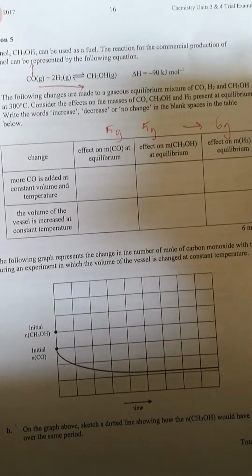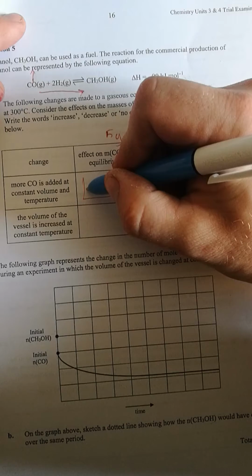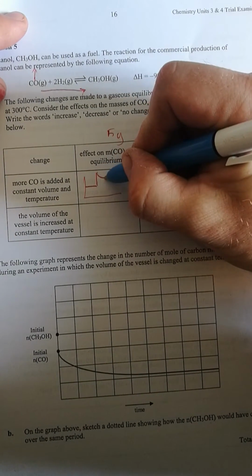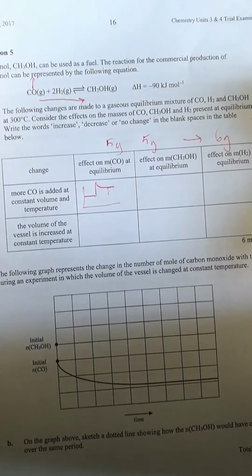And if you want to look at it in your concentration time graph, it would look something like this. There's our CO. We add some CO and it comes back down, but the mass of it is overall still higher than it was to start with.